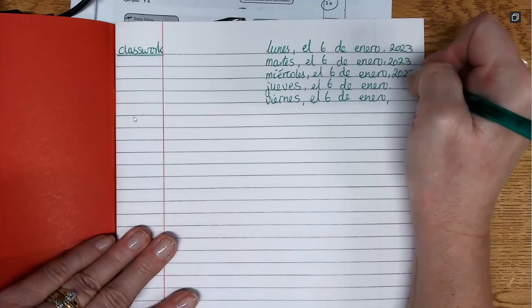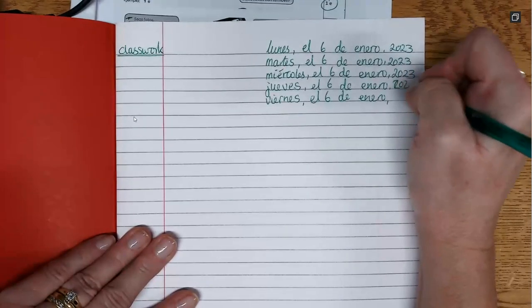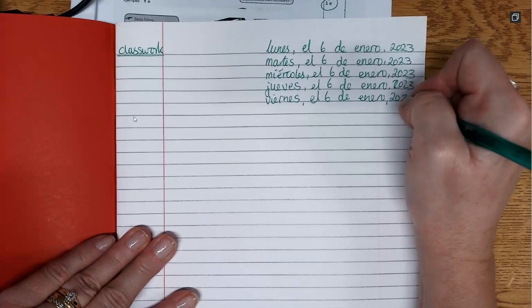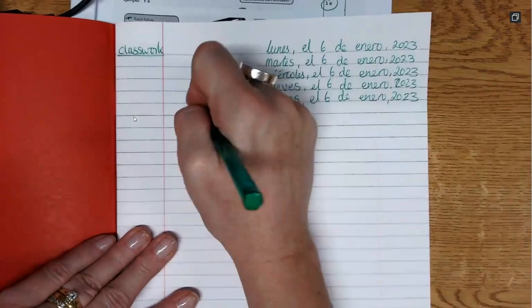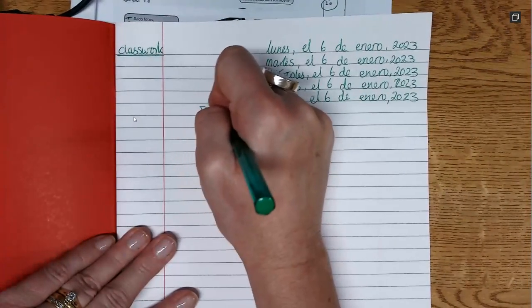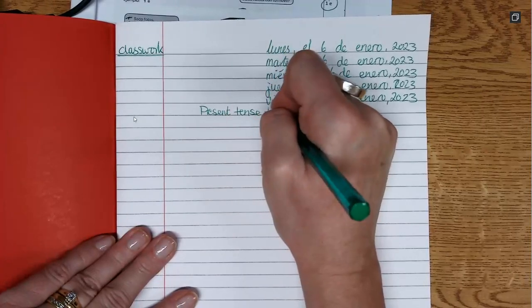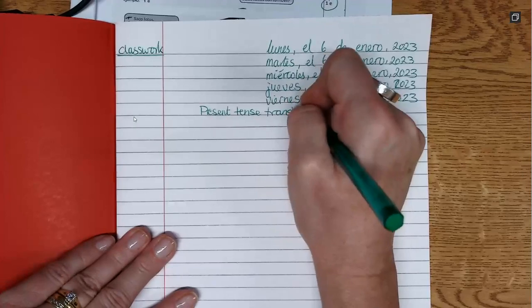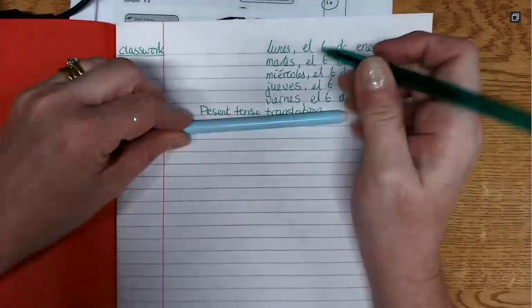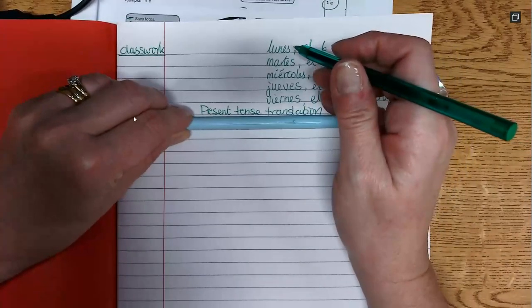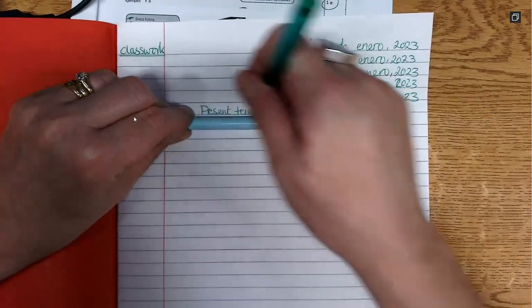Right. You're then going to write the title, which is present tense translation. Please put that in the middle. Present tense translation. And then you're going to write down the following translation in English.